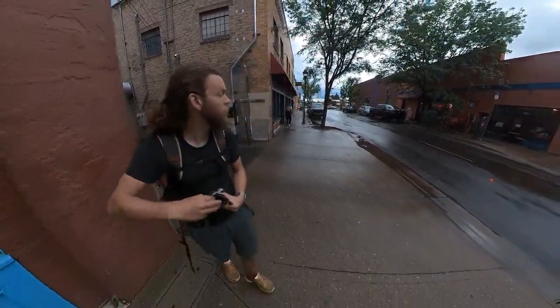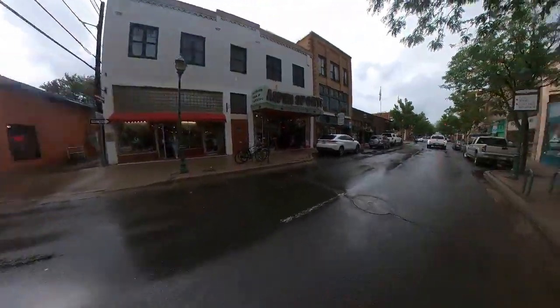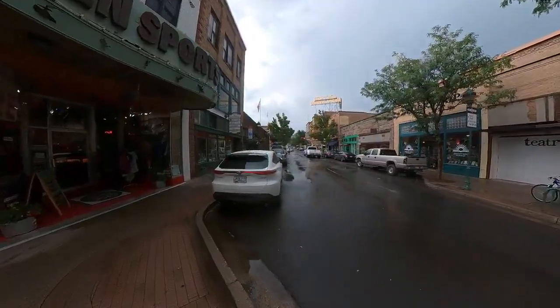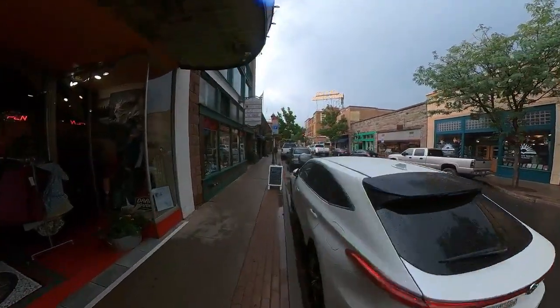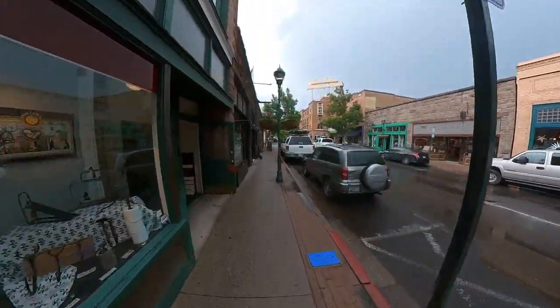I'm on my way to shoot an historic building in downtown Flagstaff, Arizona. It is drizzling slightly and mostly overcast today. Not ideal conditions for infrared photography. But this gives me a good opportunity to try and get a good shot in poor conditions.